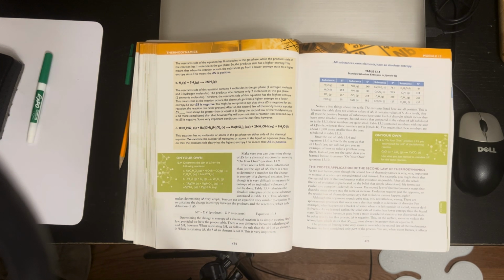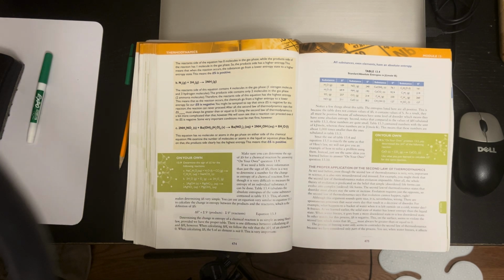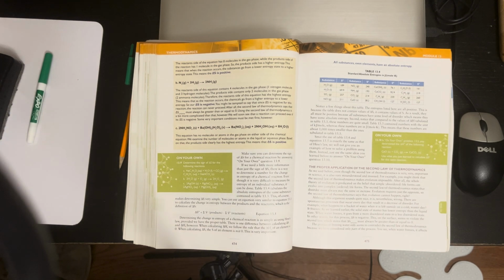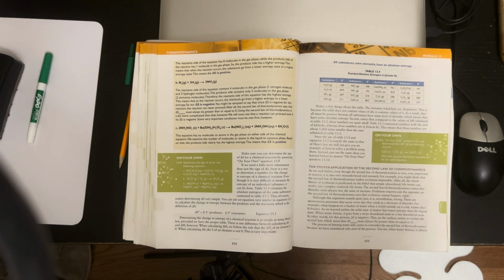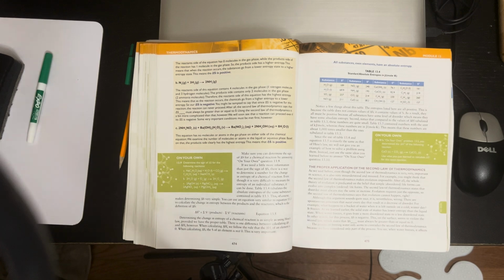Okay. How can the entropy be lowered, you say? Remember that the second law says the entropy of the universe will always stay the same or increase, okay? A reaction can proceed even if our change in entropy is negative, but you just know that some specific conditions have to be met in order for that to happen.